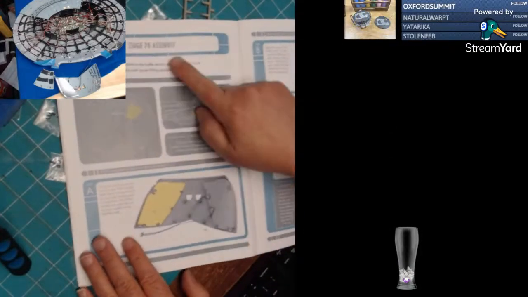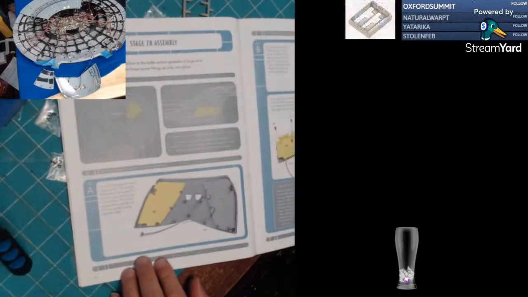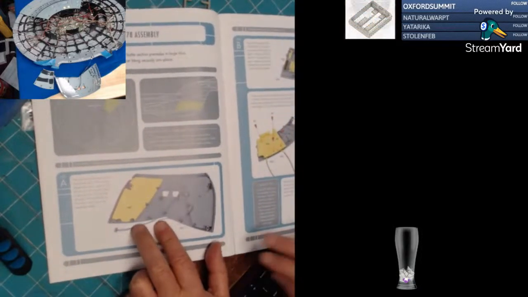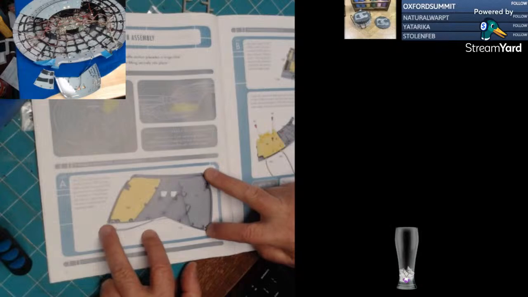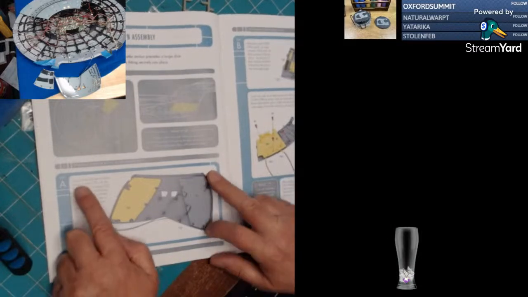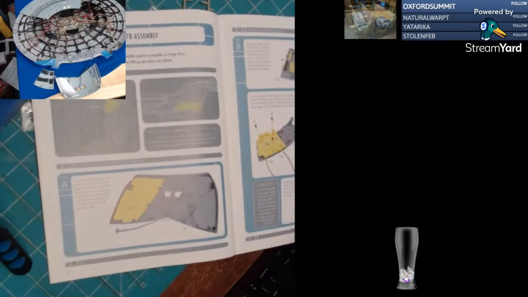So stage 78 is comprised of, this is what I'll eventually be. Oh, in fact, it says, let me get my glasses. I definitely need my glasses.